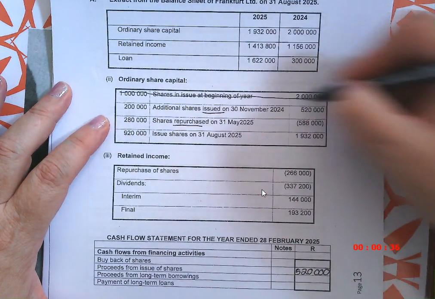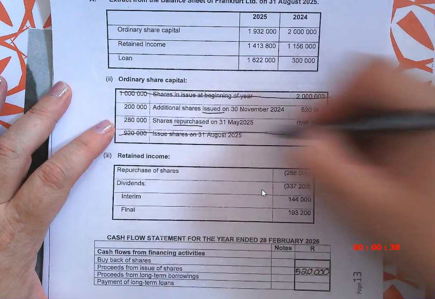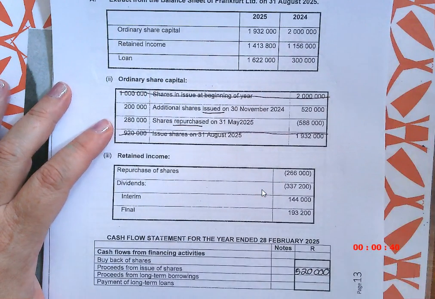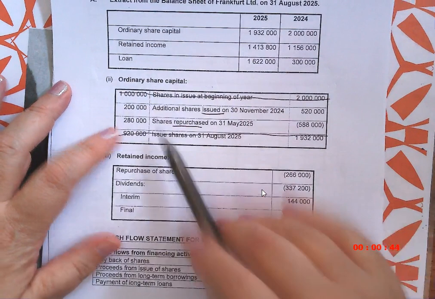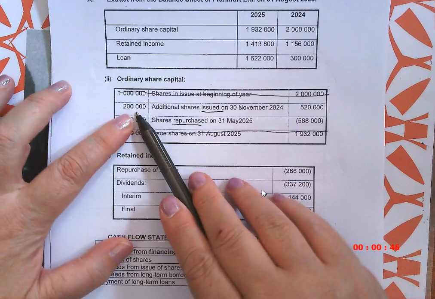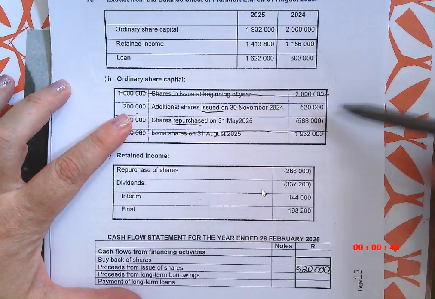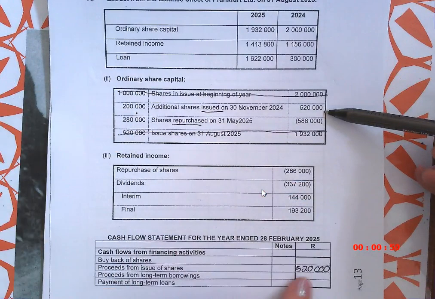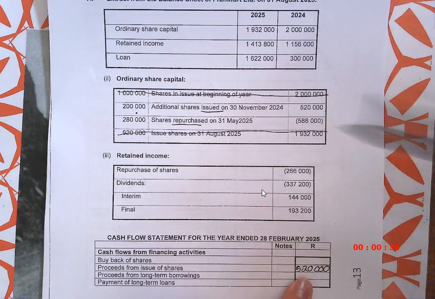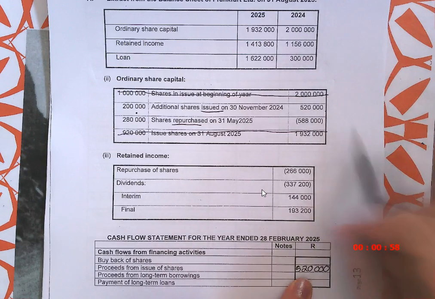You're not going to use that. No? You only want to use the change in cash. So what changed in cash? Oh, I sold 200,000 shares, which brought me in 520,000 cash. It's an inflow. So everybody shop. But now the outflow is the thing.